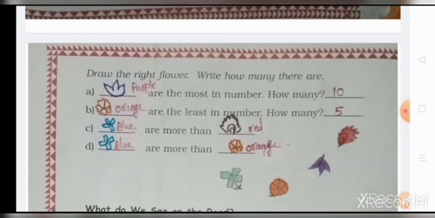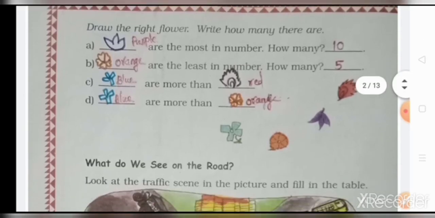Dash are the most in number and how many? Purple are most in number and the number of flowers is 10. Dash are the least in number, how many? Orange are the least in number and the number is 5. Blue are more than red and blue are more than orange.